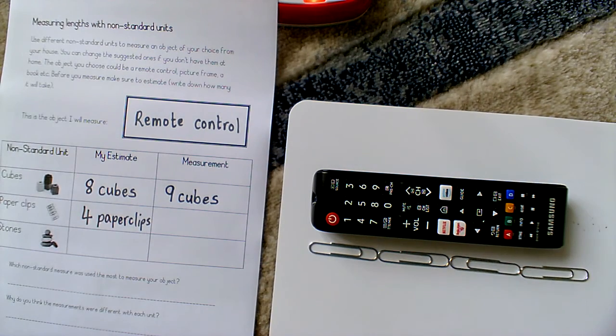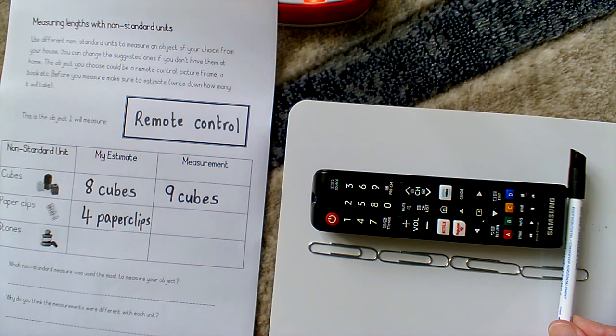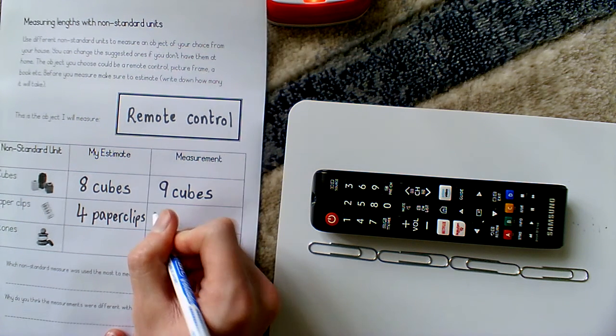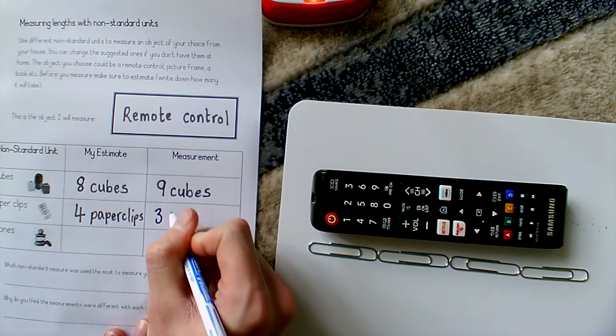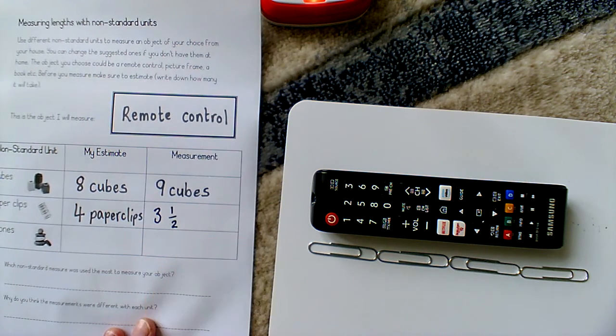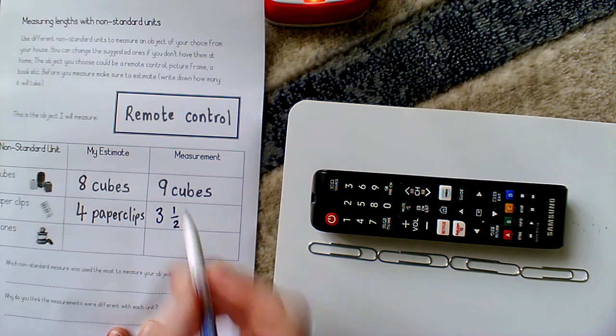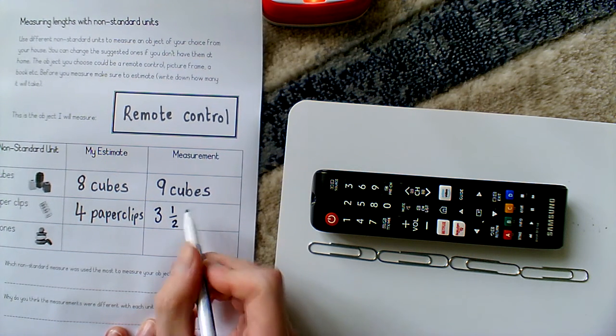So, if I put my pen here, it looks about half, doesn't it? Yeah? Half a paper clip. Depends on the size of your paper clips, but for these ones that I've got, it's about 3.5. So in my box here, I'm going to put 3.5. And we write a half like a fraction, which is what we'll look at a little bit later on in the year.